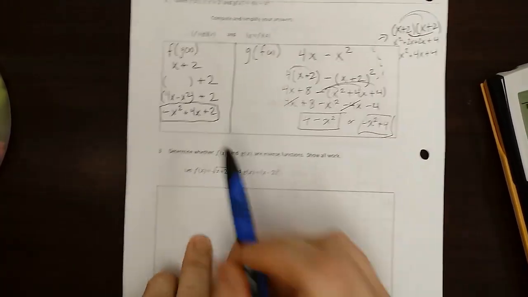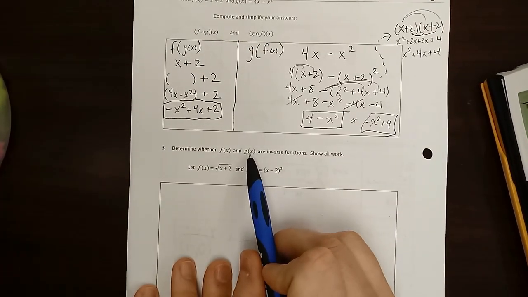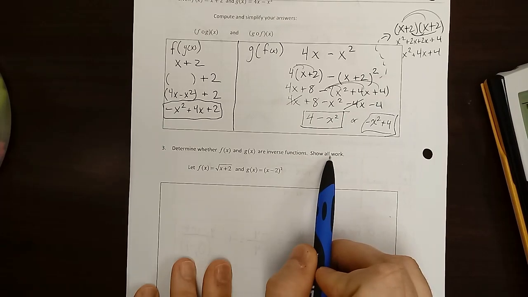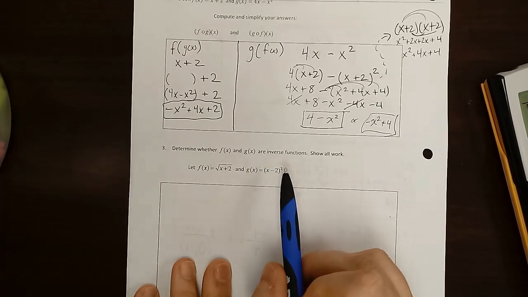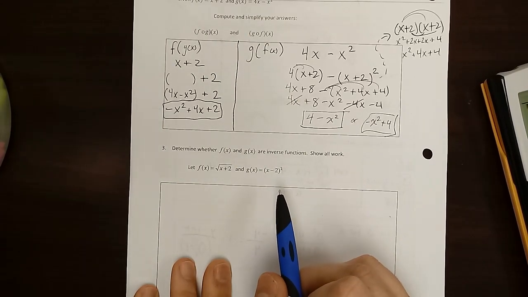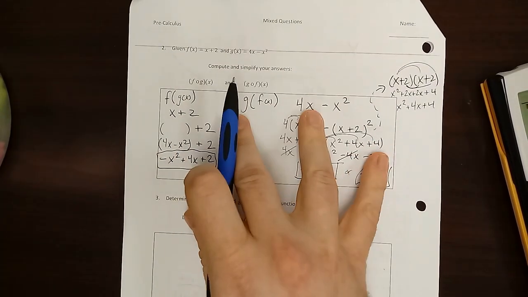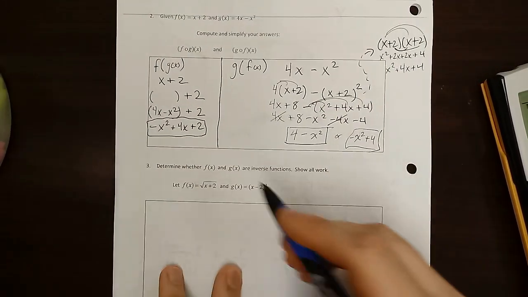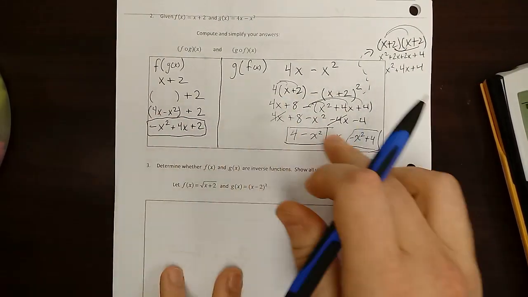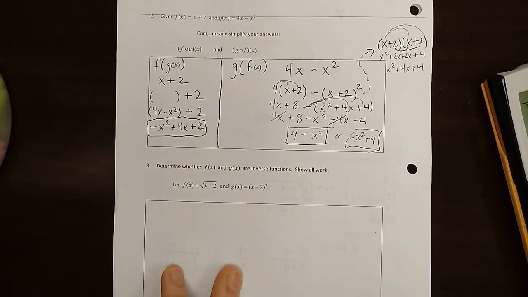So our next question says, determine whether f of x and g of x are inverse functions. Show all work. So the trick with showing whether or not they're inverse functions is we take turns plugging them into each other. So we do what we did here, except the answer has to be x both times. As long as we do what we did here and we get x and then we get x, then they're inverses. So here we go.